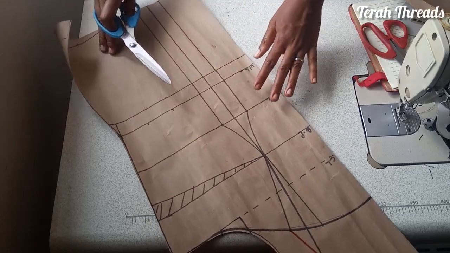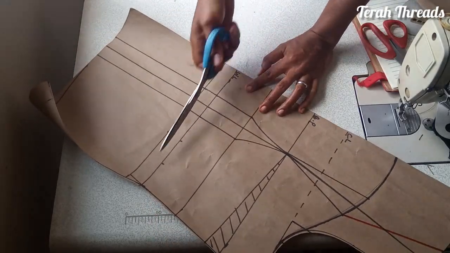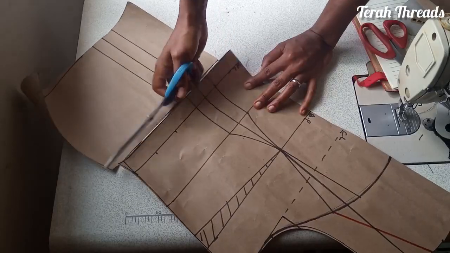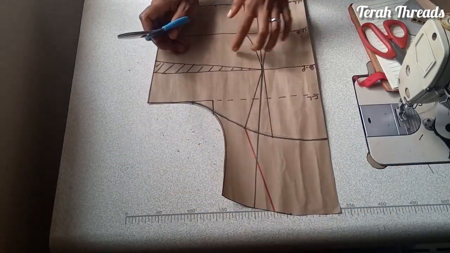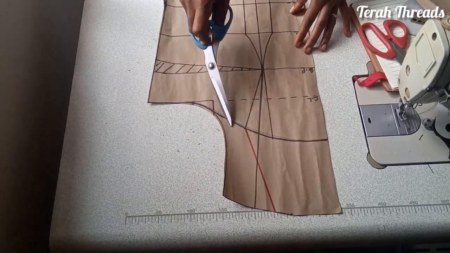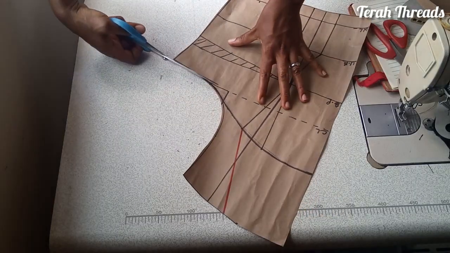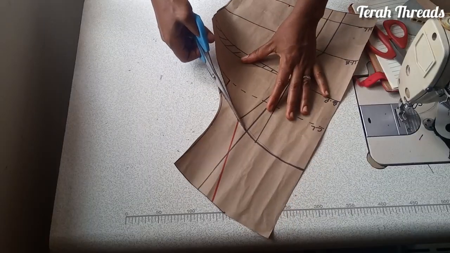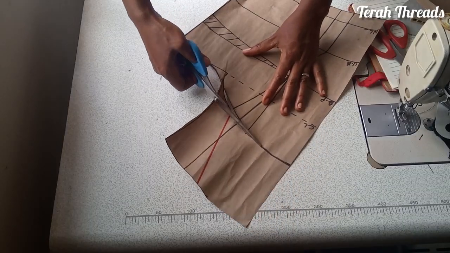Just watch carefully the way I'm cutting it out. I'm also cutting it, stopping at the waistline, because I'll be joining something down. So you have to be careful while cutting the front. First, I'll cut out the tube part, that's the curve neckline.